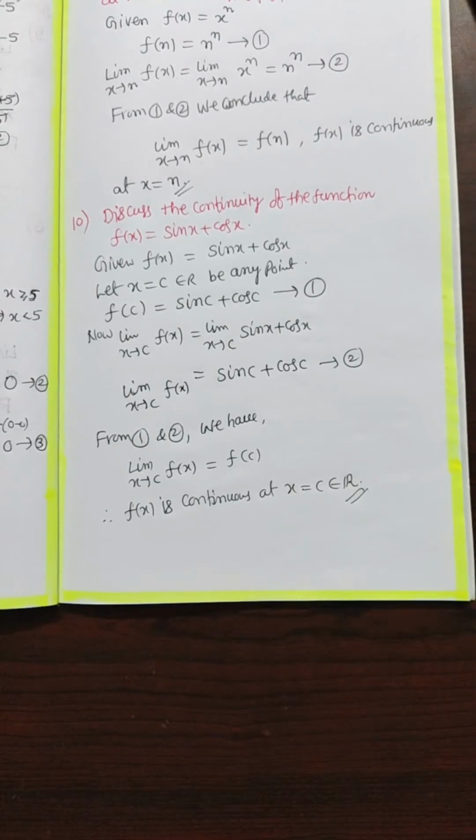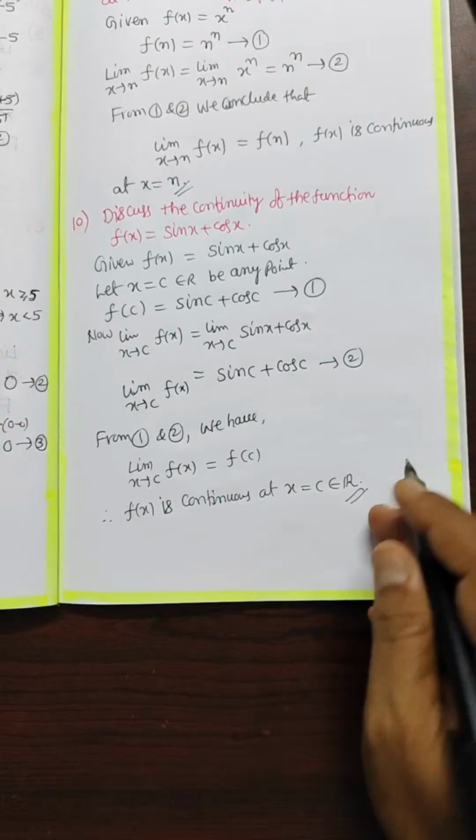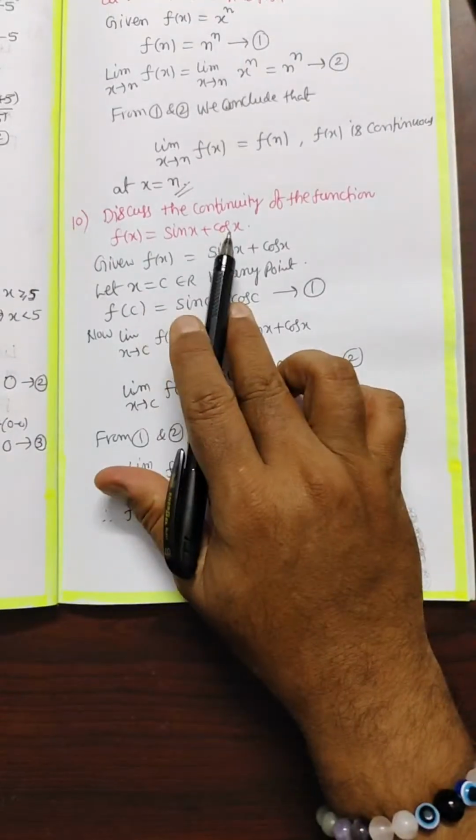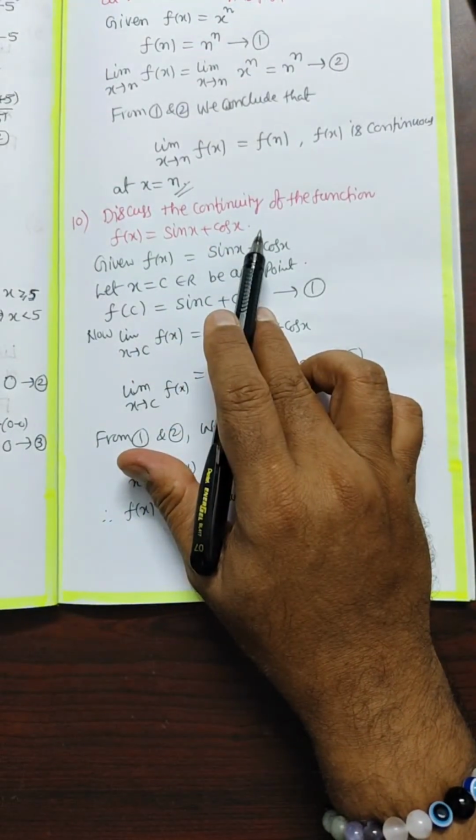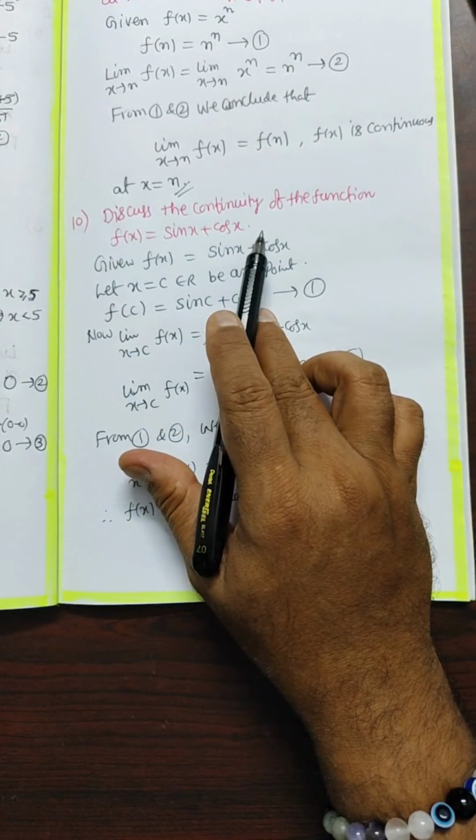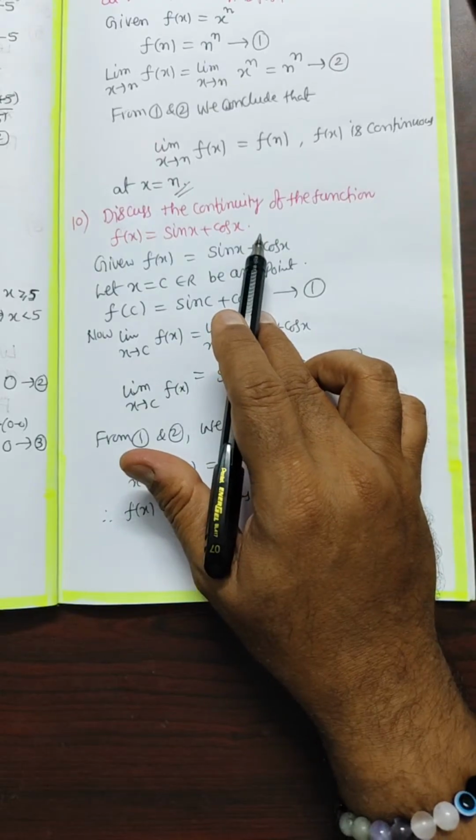Otherwise, left and right continuity also we can do, but everywhere it is continuous. Even sin x plus cos x, sin x minus cos x, all these functions are continuous, dear students. You can proceed in that way. Okay?